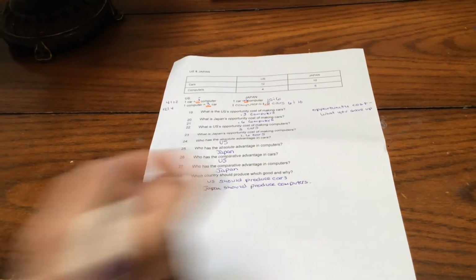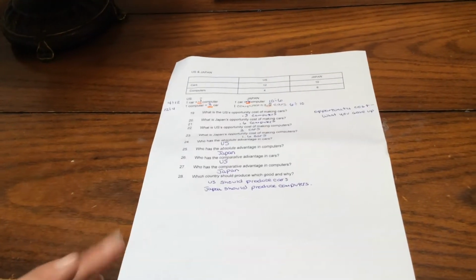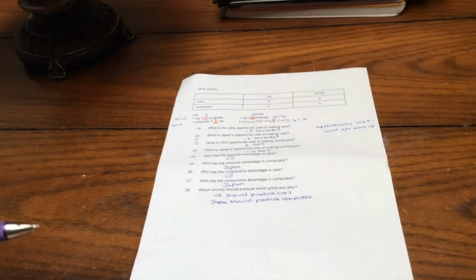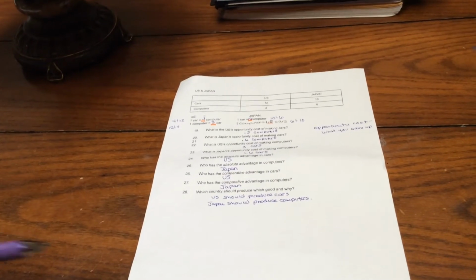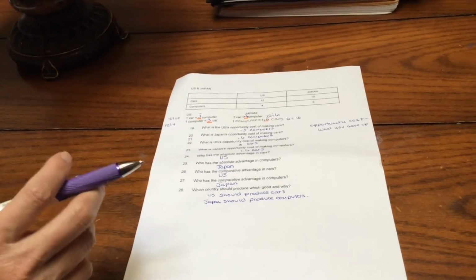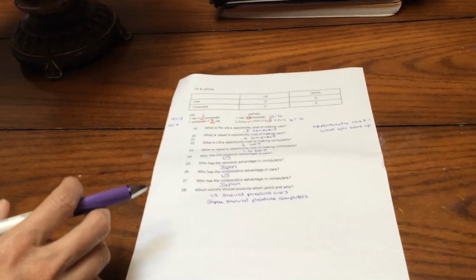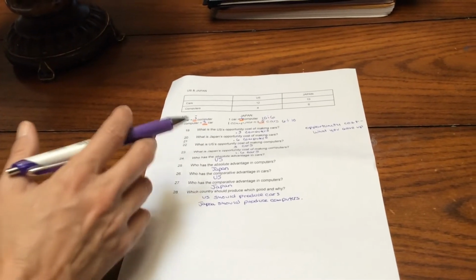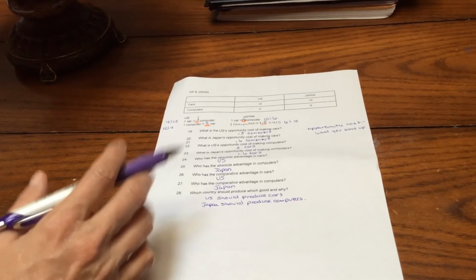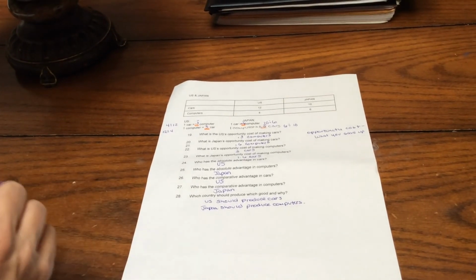Okay? If you have questions about absolute advantage, make sure you watch one of the videos on your Canvas assignment, and then there also is a Khan Academy practice that you can do to do some of this math yourself. Make sure you pick up this worksheet and turn it in with your packet.